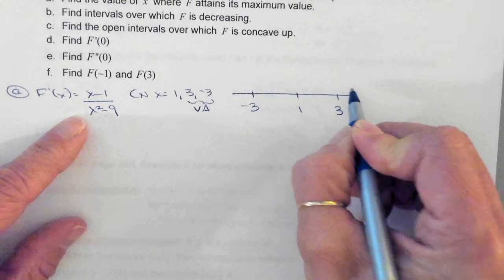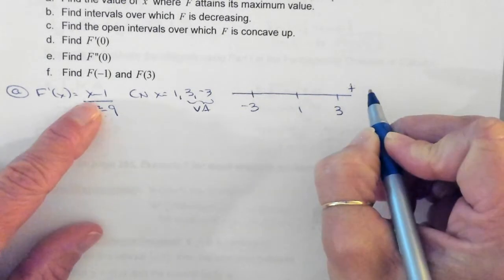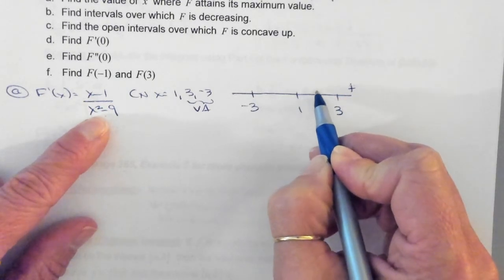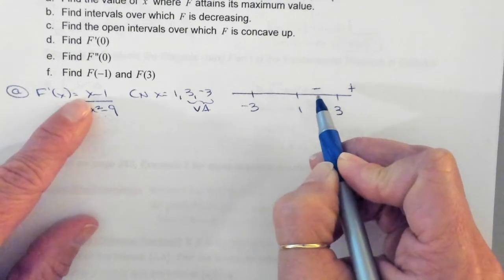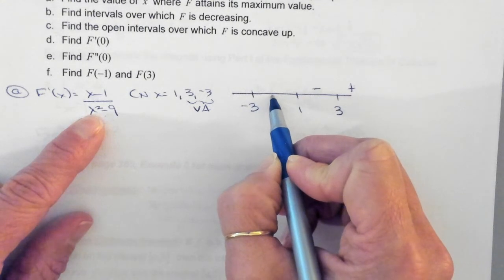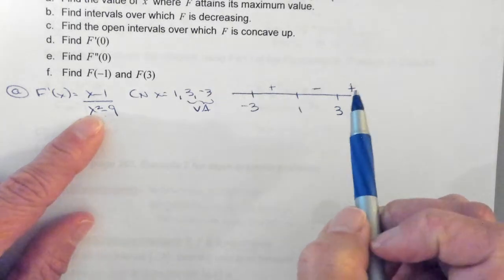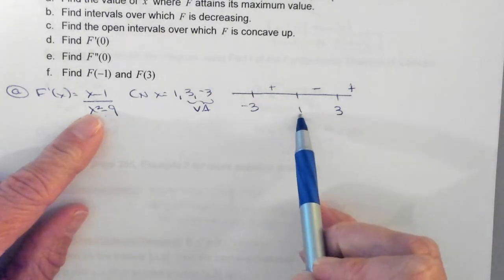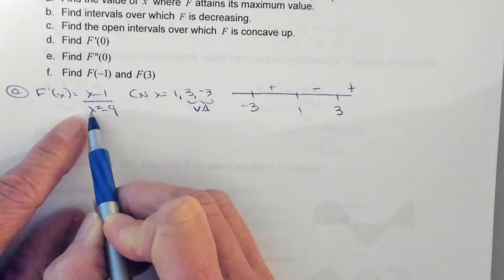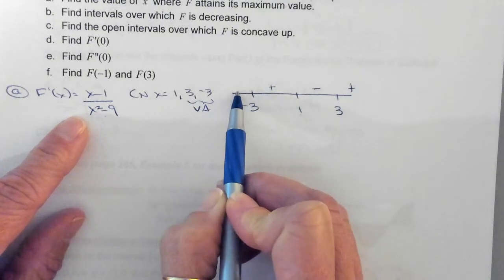So what can I start with over here? Positive. What if you're not sure? Plug in. Yep. So if this is 4 minus 1, it's positive here. 16 minus 9, positive. What do you think goes here? Negative, because 2 minus 1 is positive, 4 minus 9 is negative. What do you think goes here? It's positive. It alternates. If it was a degree of 2, this would repeat. So if I put in 0, 0 minus 1 is negative, and 0 squared minus 9 is negative, a negative over a negative, which is positive. What do you think this is? Negative.